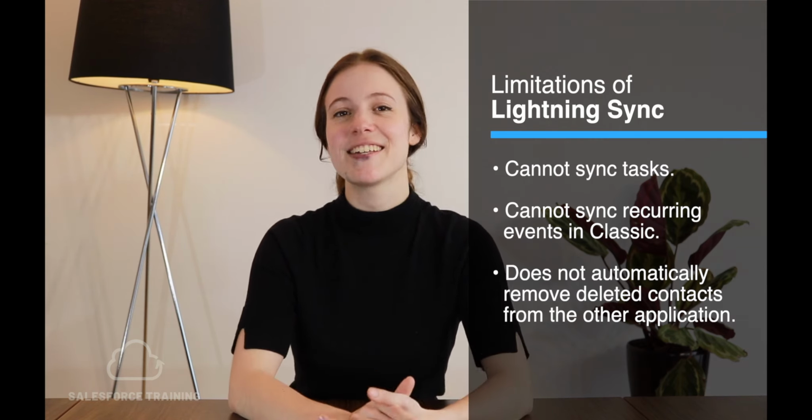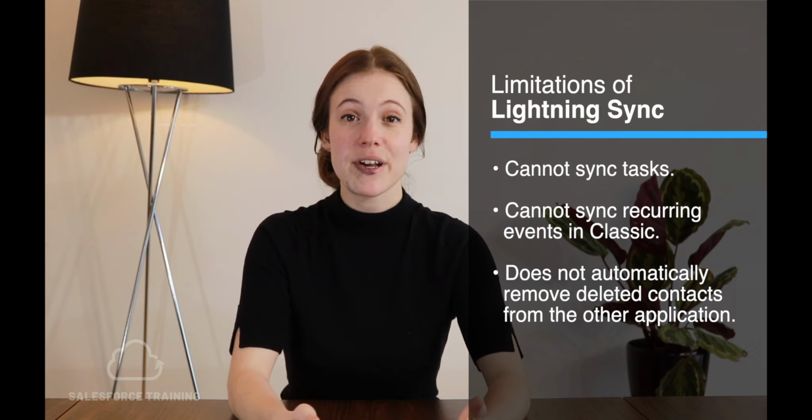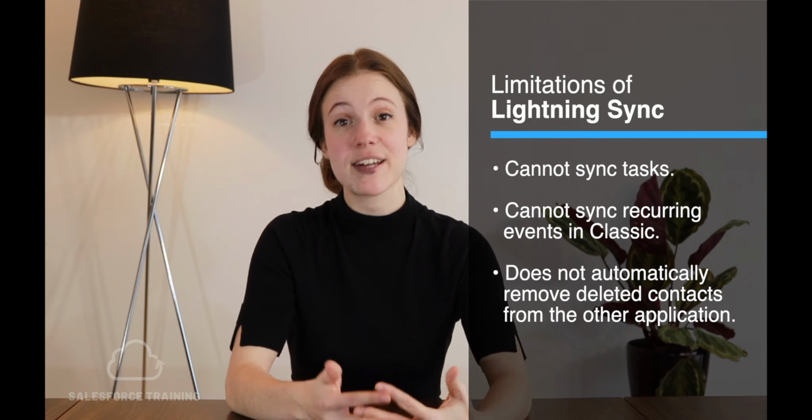The second thing that Lightning Sync doesn't do is sync recurring events in Classic. If you wanted to sync recurring events, you would have to be in Lightning Experience.